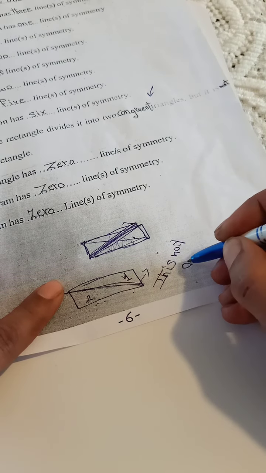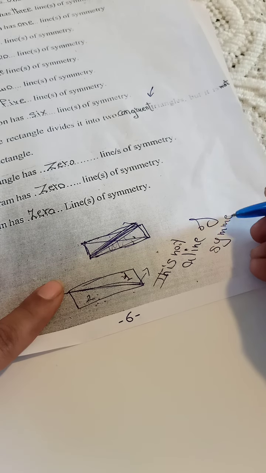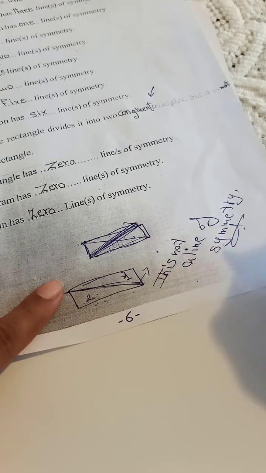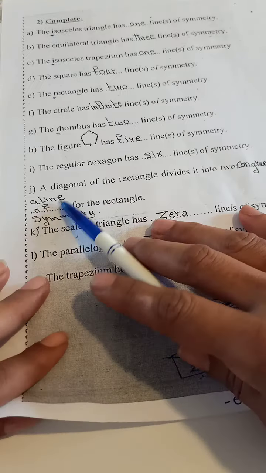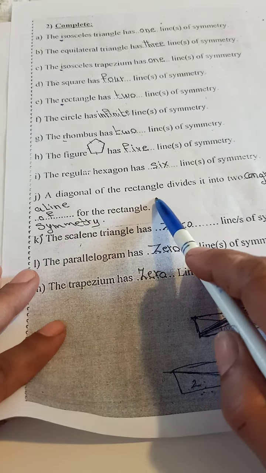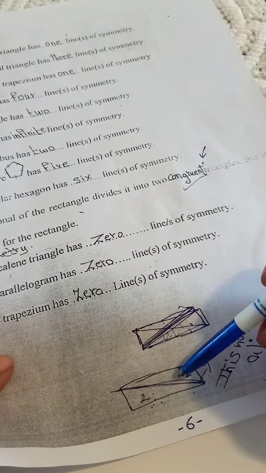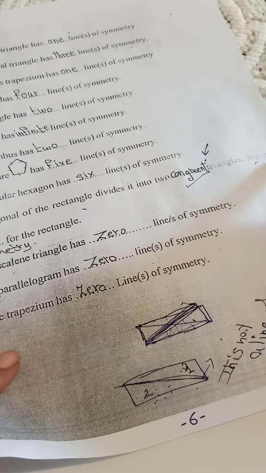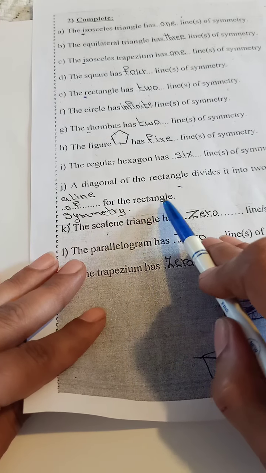So there is a big difference between a diagonal and a line of symmetry. Here in letter J, it's very important: the diagonal of a rectangle divides it into two congruent triangles, but it's not a line of symmetry of the rectangle.